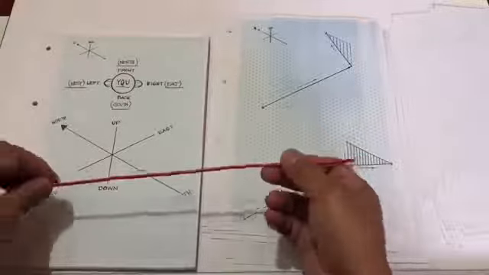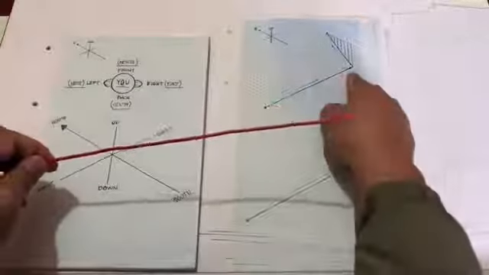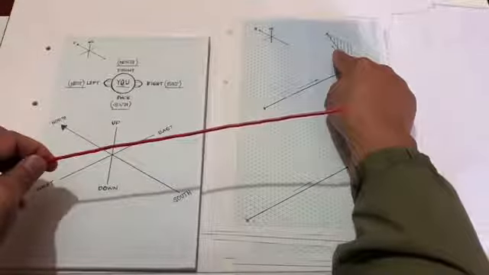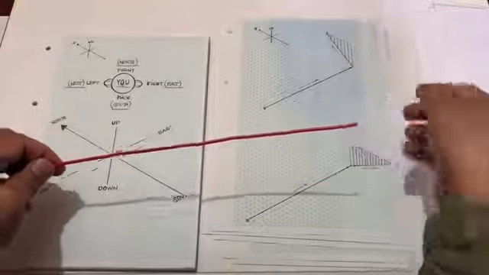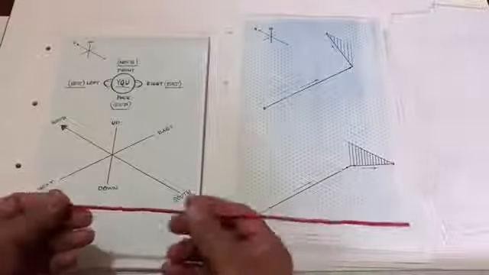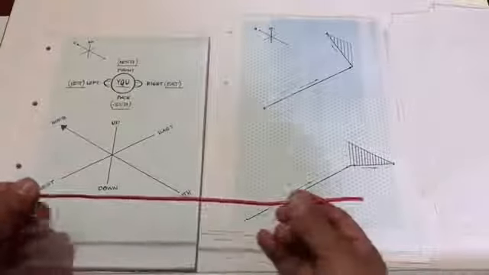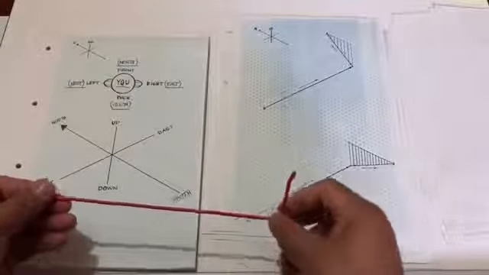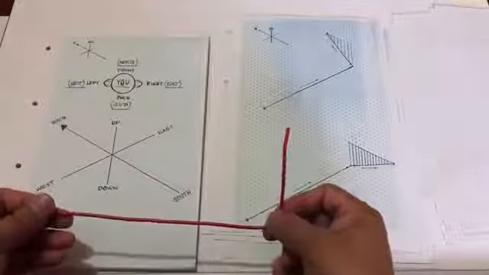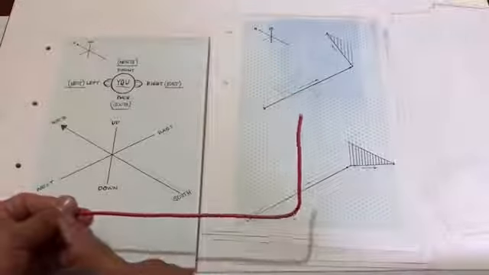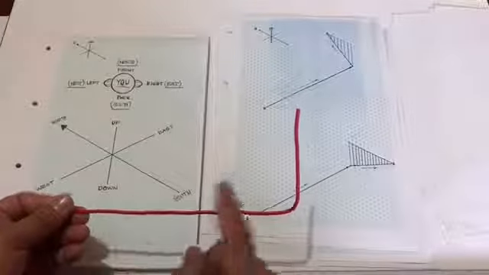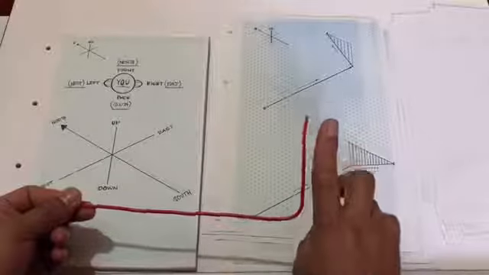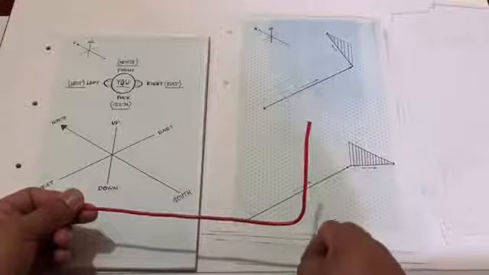All right, next. From the west to the east, it went up and tilt to the north. Okay? From the west to the east, it went up, but the shadow says it deflects to the north. So it went up.